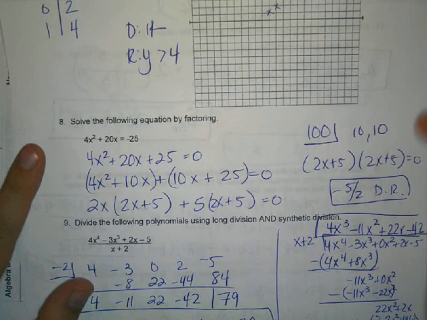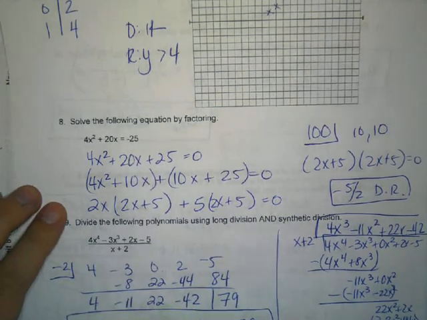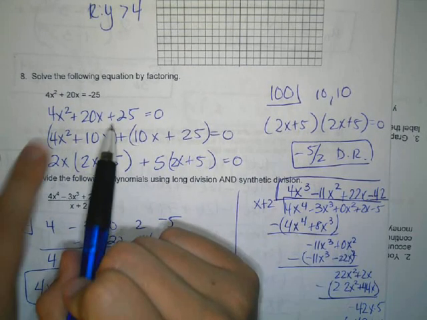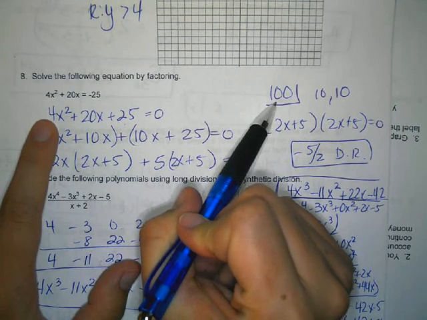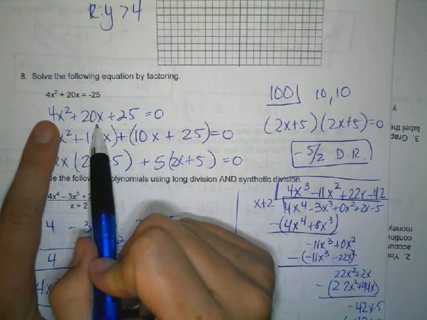Okay, number 8. We have to solve this one by factoring, so we have to move everything over to one side and get it equal to 0. When you do that, this is a quadratic, so we start by multiplying a and c together to get 100. We need the 2 numbers that multiply to get 100 and add to get 20. Those 2 numbers are 10 and 10.